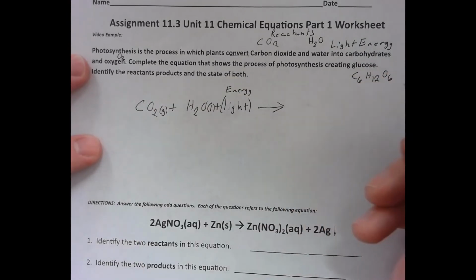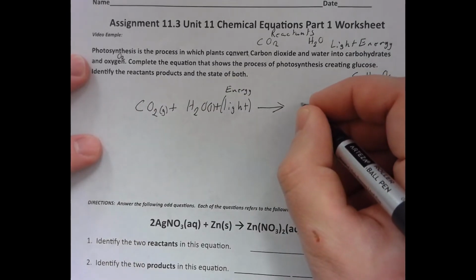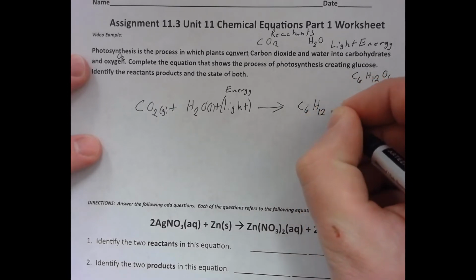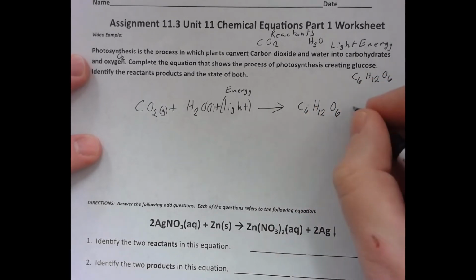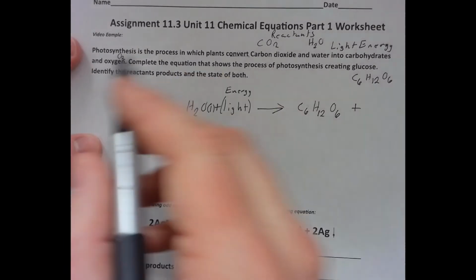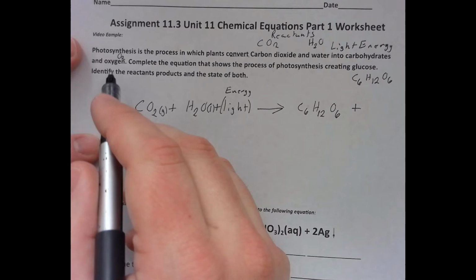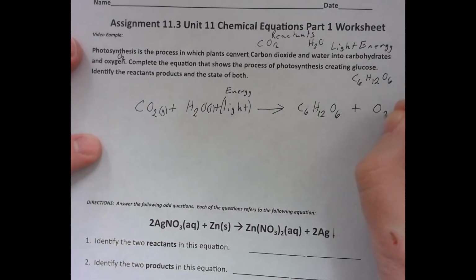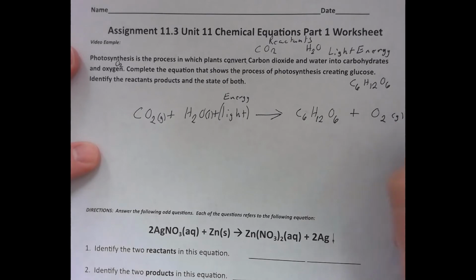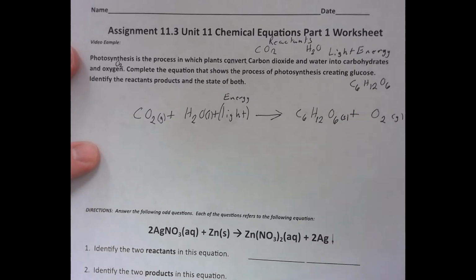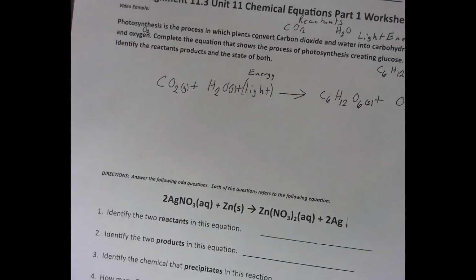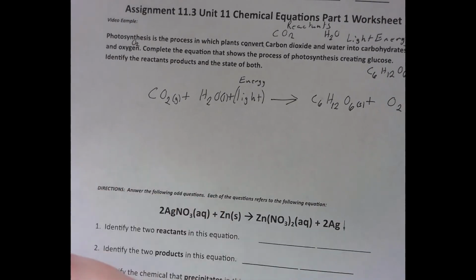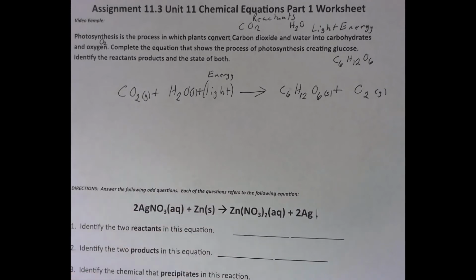Now, this is where the tricky part comes. So when we have glucose, we have C6H12O6 as our product, and our product is going to be oxygen as well. So we get our gas in oxygen, and this is going to be a solid, as in like the sugars from the plant. So it could either be a solid or a liquid, but we'll say it's solid. Or it could be aqueous, which is dissolved in water. But we're not going to have an aqueous for this particular one. So this is what it looks like. Pretty simple, right?